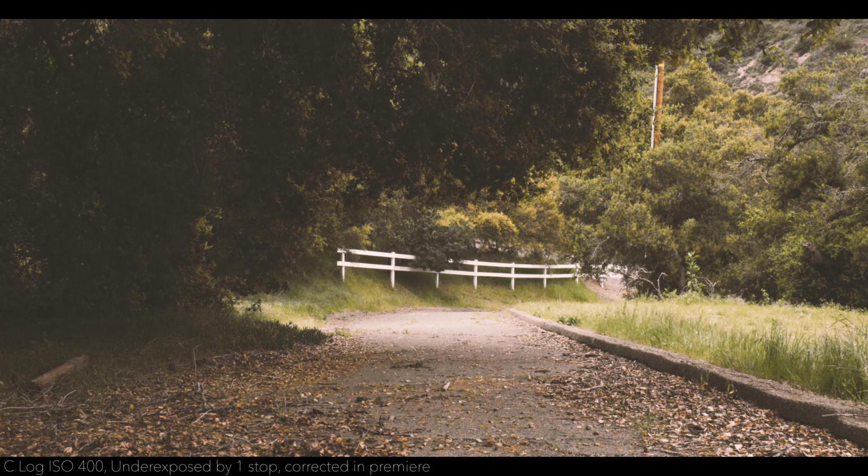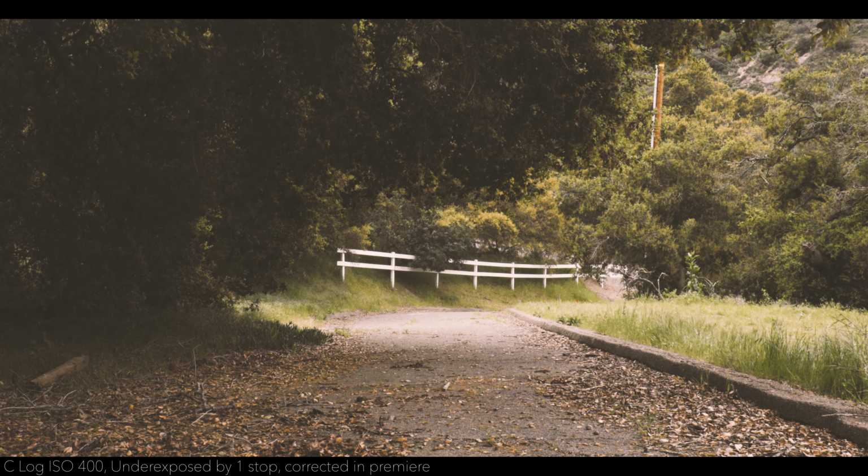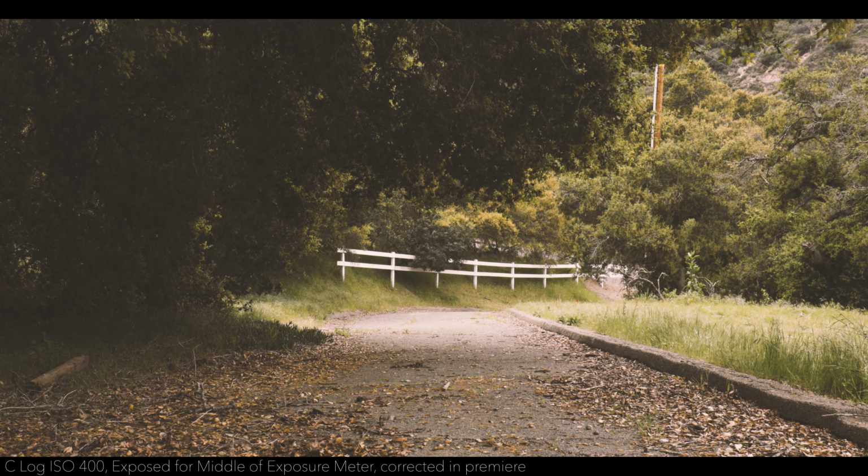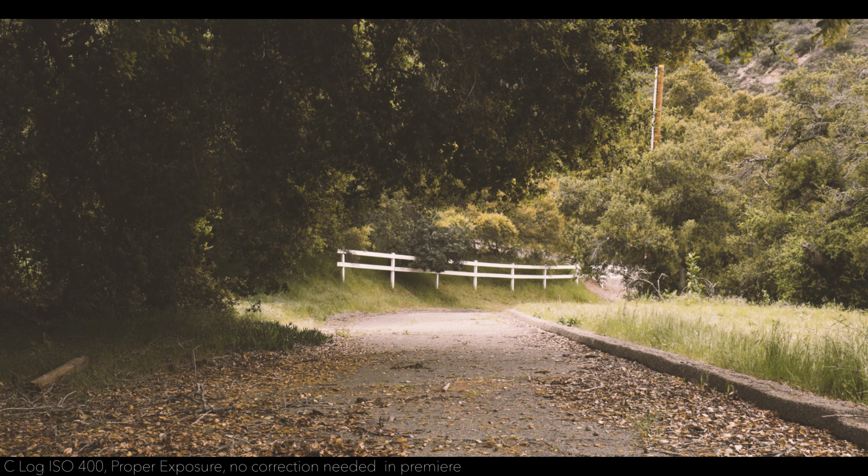I have one shot here which was underexposed by a stop and then corrected afterwards in Premiere. I have a shot that was exposed properly, as you would say, on the camera meter, meaning in the middle, and then corrected. And then I have an overexposed one, uncorrected. You can see in these corners there's slightly less noise on the overexposed shot versus the others, but it's a slight difference. If you want to boost the quality of your camera as much as possible, I would really recommend overexposing half a stop to a stop, as well as the 400 ISO deal.